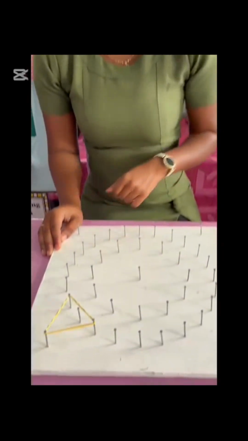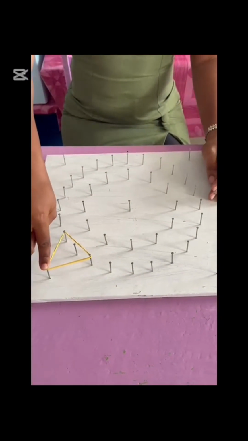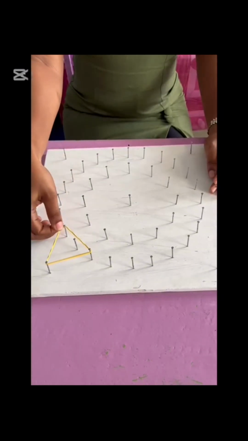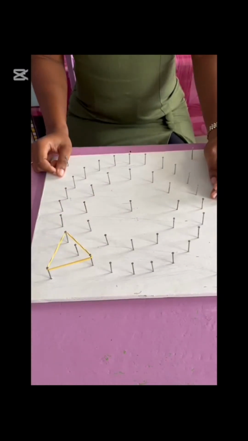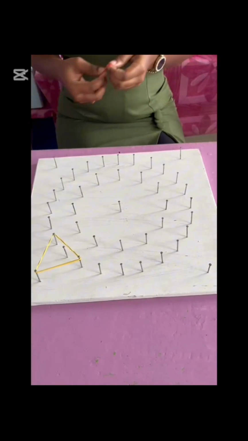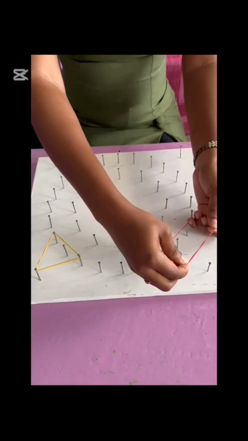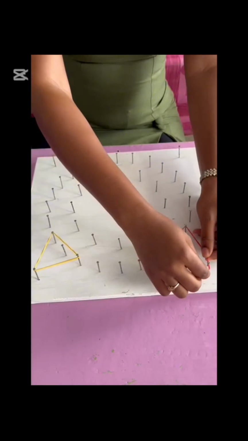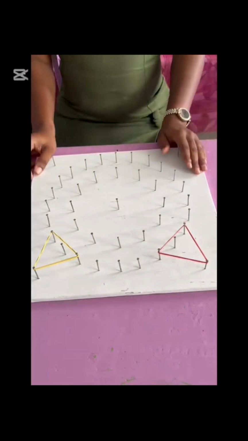Here on the geoboard, I have placed a rubber band to make a triangle there, and you can also have the children reflect it on the other side using 4 pegs to show reflection.